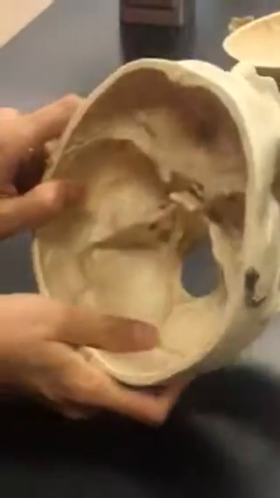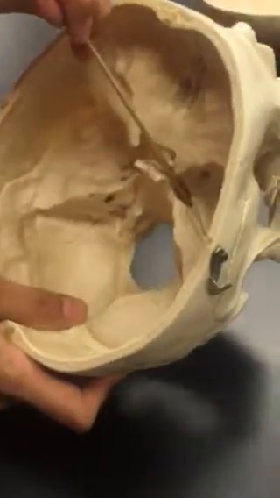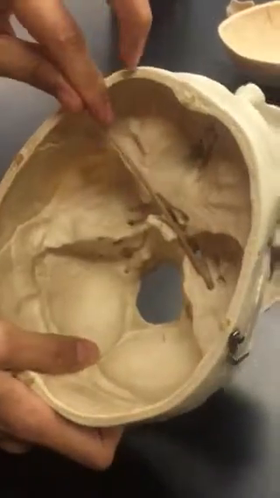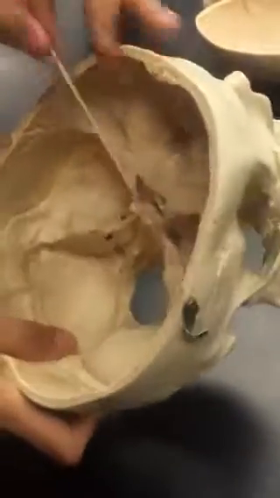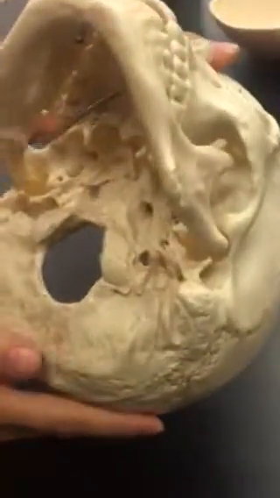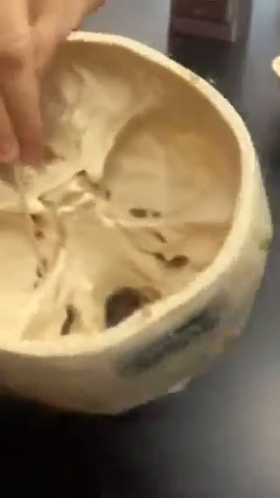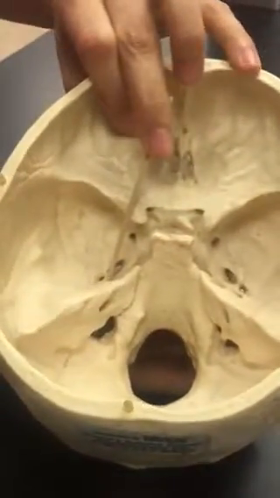Another one, which we didn't talk about in class, but it's important to know, is if you look over here at the foramen lacerum and move down, there's gonna be a hole right there. Let's see if it goes through. There we go. This is called the carotid canal, right there. There you go. And that pretty much covers the holes inside of the skull.